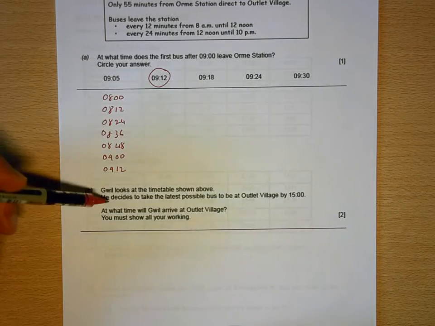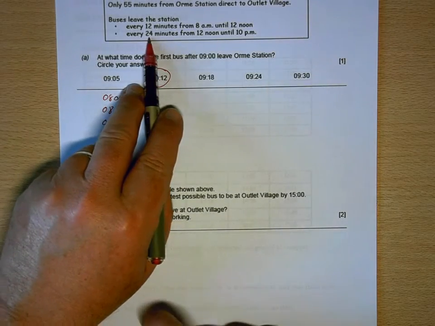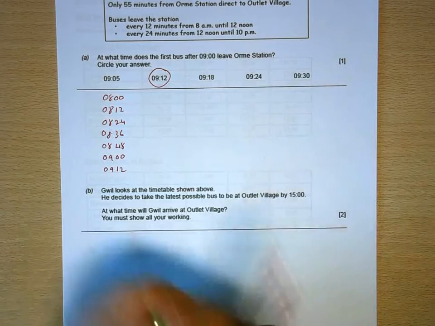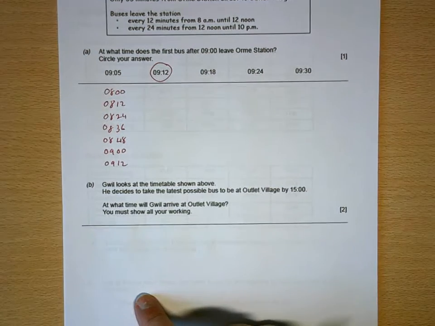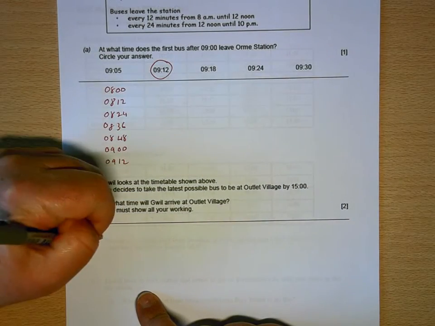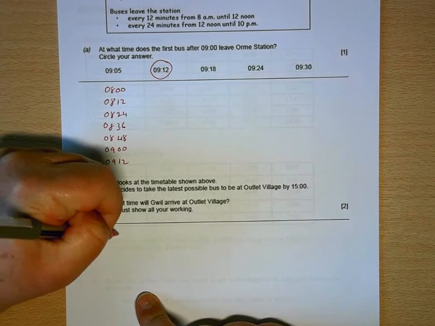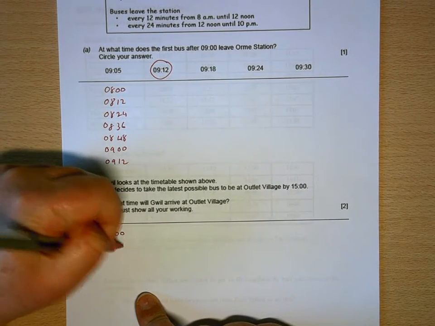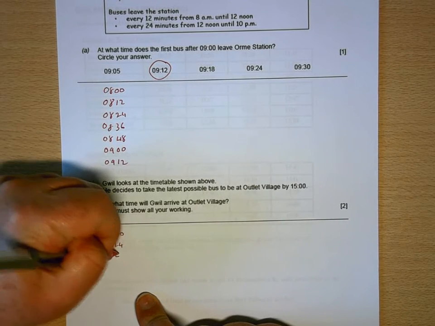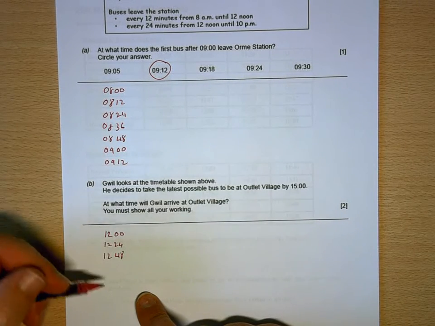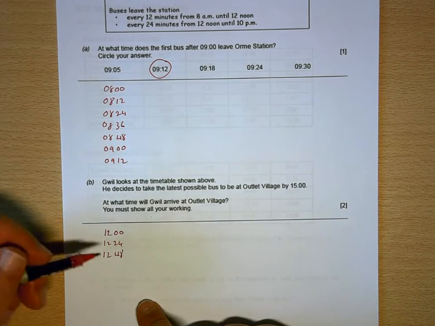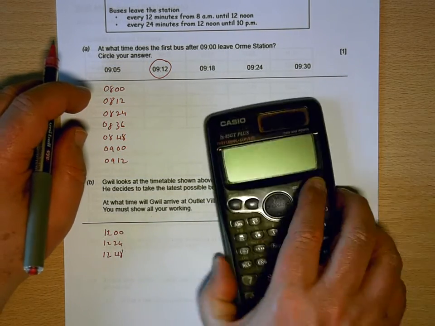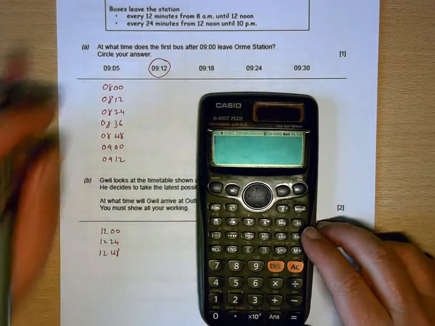So it's in the afternoon, so we're working now with multiples of 24 minutes from 12 noon. So the first bus is going to leave at 12, the next one at 12:24, the next one at 12:48. Then it gets a bit more complicated because we're flipping over the hour. So because it's on a calculator paper, you can do it like this.